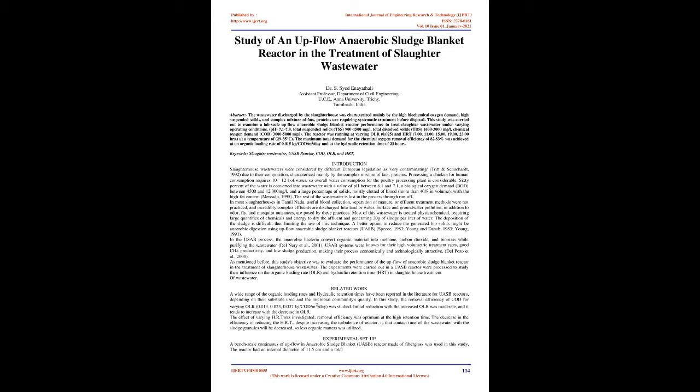The reactor was running at varying OLR, 0.025, and HRT, 7.00, 11.00, 15.00, 19.00, 23.00 hours, at a temperature of 29 to 35 degrees Celsius.